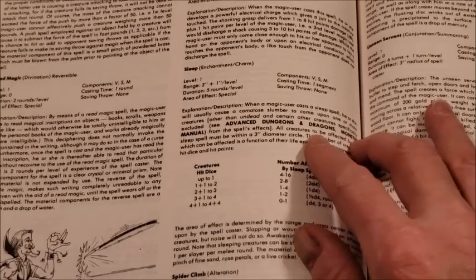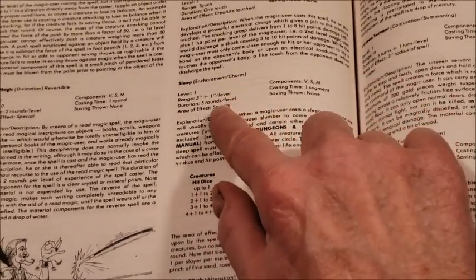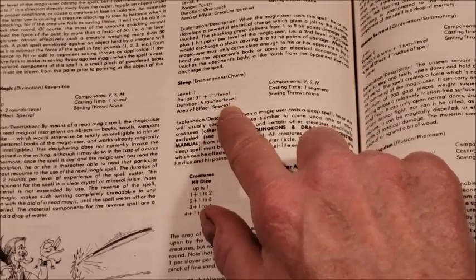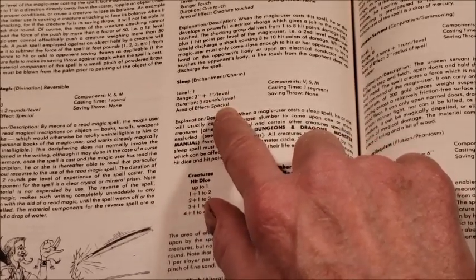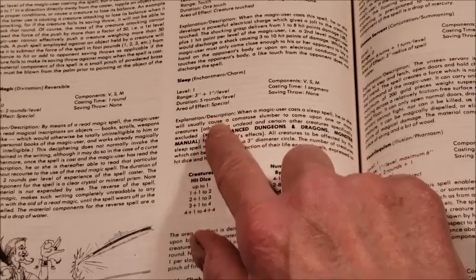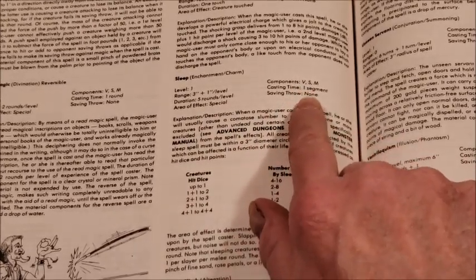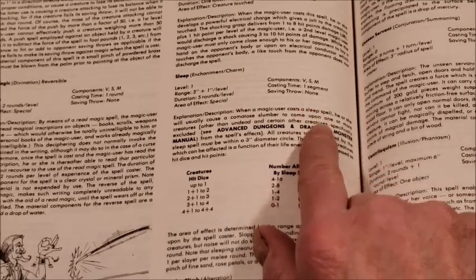Sleep is a great spell at low level. It's a first level spell. It's an enchantment or charm. Range is 30 feet plus 10 feet per level, so the minimum is going to be 40 feet. Duration is going to be 5 rounds per level. Area of effect is special. Verbal, somatic, and material components. 1 segment casting time and no saving throw.